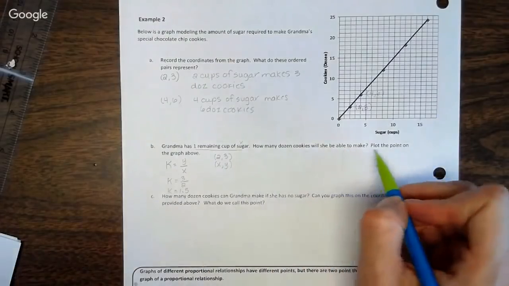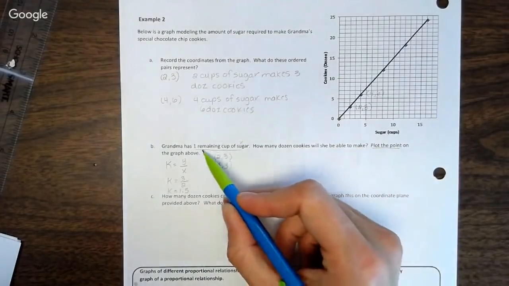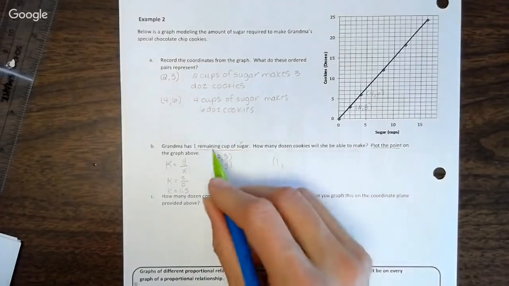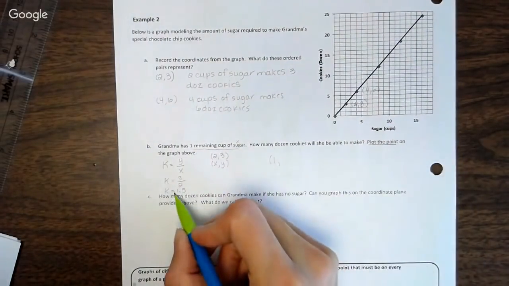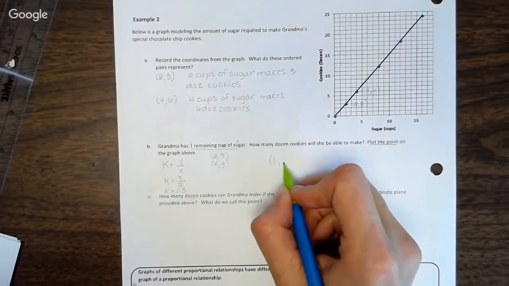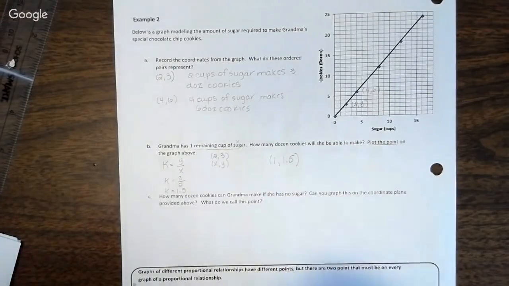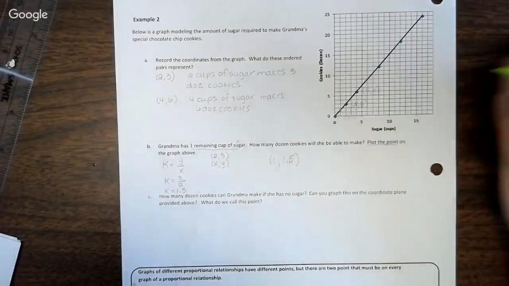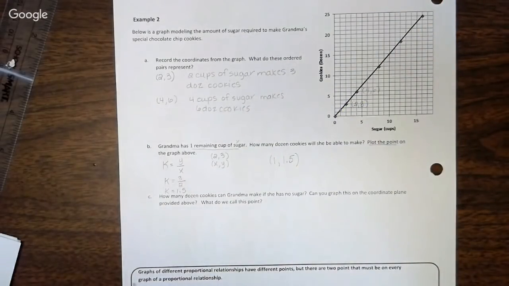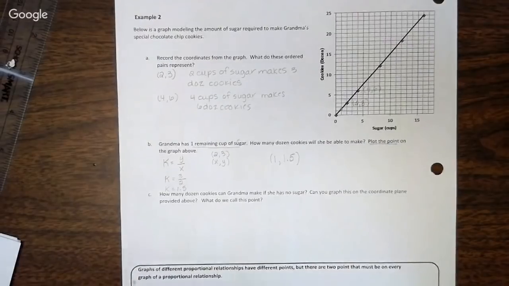So the point on the graph, it says plot the point. Now remember, the 1 is your x value. That's down here on the x-axis. This right now is your y value, 1.5, your unit rate. And if you go to 1, that's exactly where that point is, 1, 1.5.